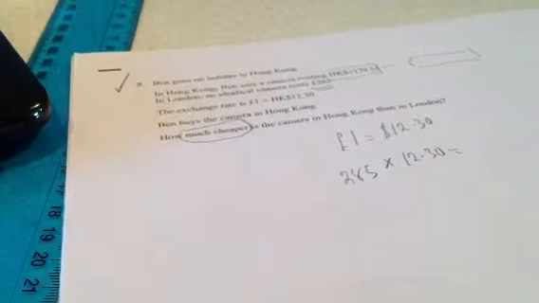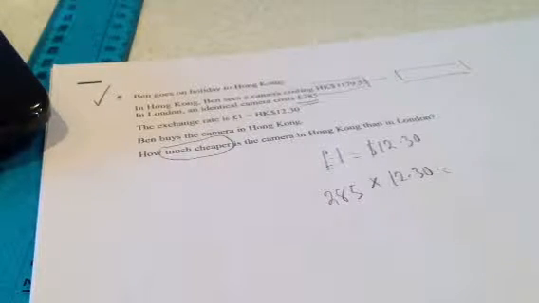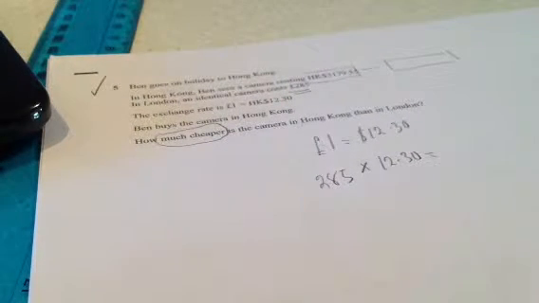Okay, a little bit of working out to be done on this one. So I'm just going to remind myself that in Hong Kong, Ben sees a camera costing 3,179.55 Hong Kong dollars, and I need to work out which one gives me the best deal, whether that is in Hong Kong or in London.